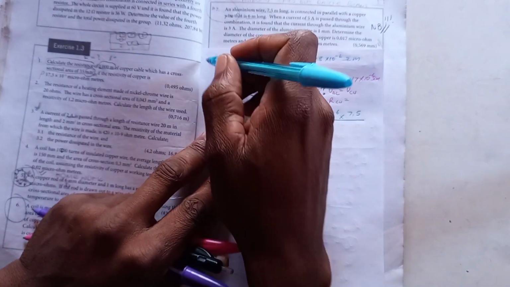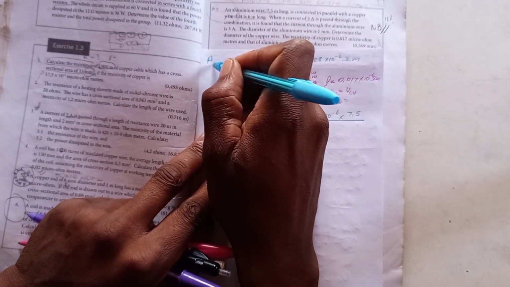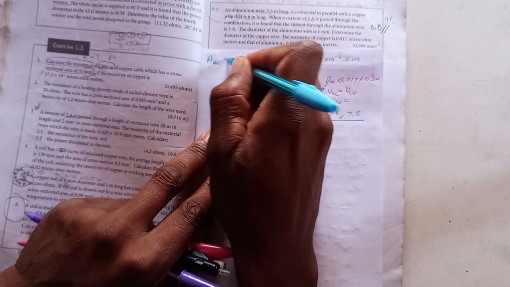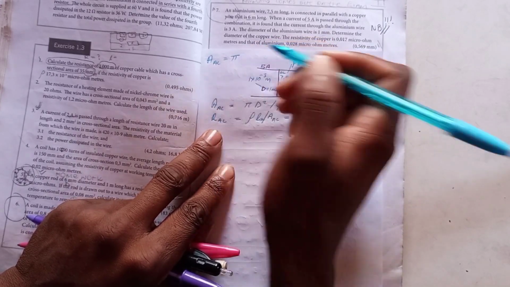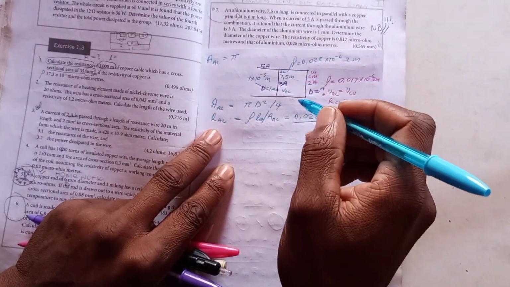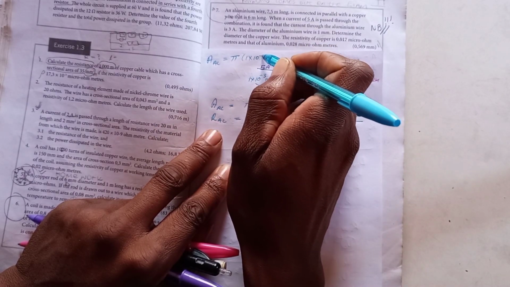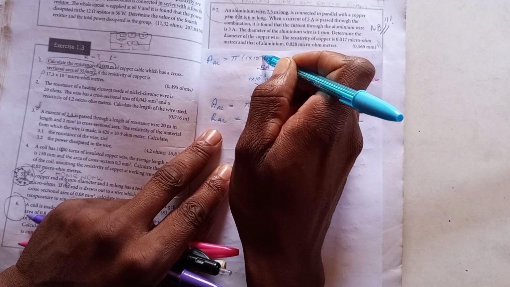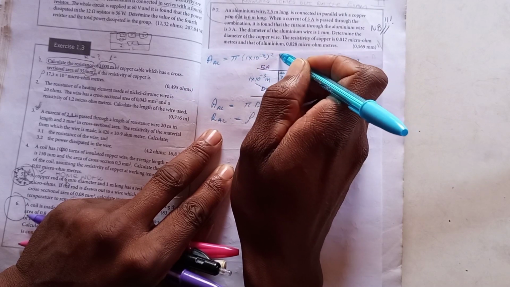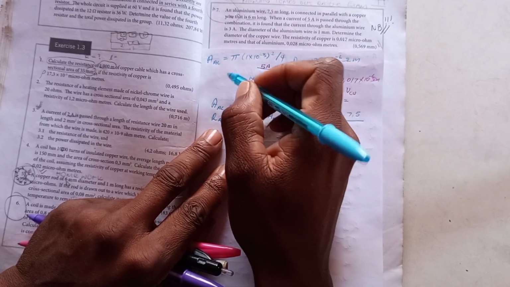Okay, let's just substitute here to get the area of aluminium. We're given the diameter. We said the diameter is the same as 1 times 10 to the minus 3, squared, all divided by 4.